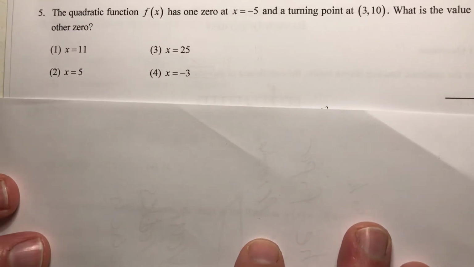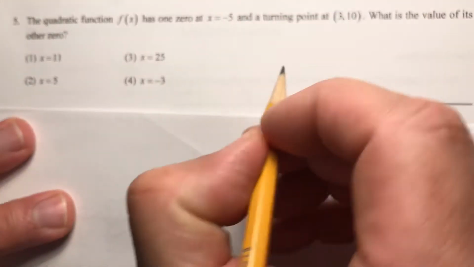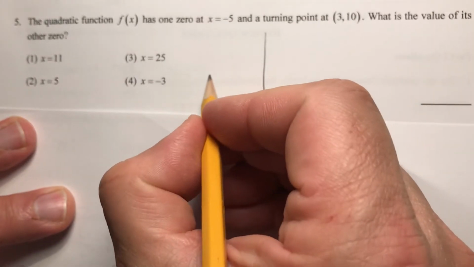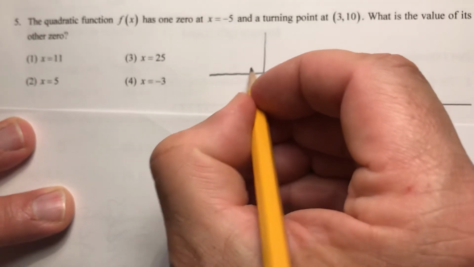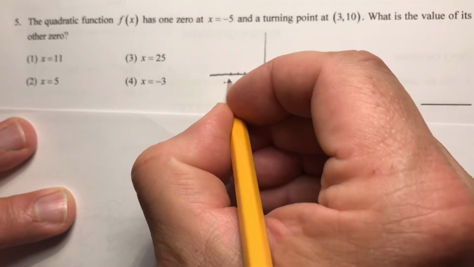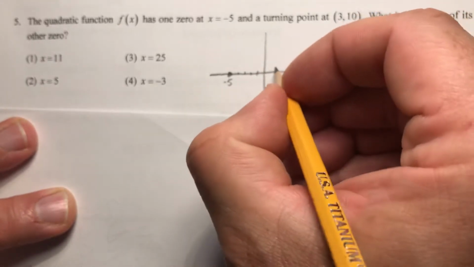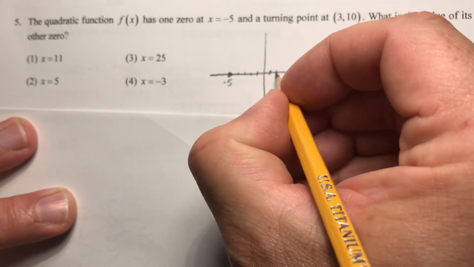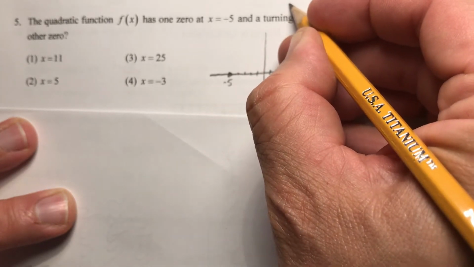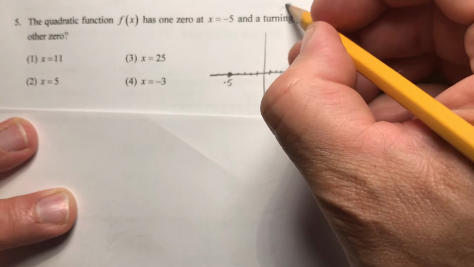Okay. Now this one takes a little bit of thinking, so stay with me on this one. They say that the zero is at -5, and when they say zero, they mean the parabola crosses the x-axis. So I'm just going to say -1, 2, 3, 4, 5. -5. If it crosses the x-axis here and has a turning point of 3, 10. Now I'm really going to do some estimating here. I'm going to go 1, 2, 3, and 10 is going to be probably somewhere way up here. And my estimating is very, very rough.